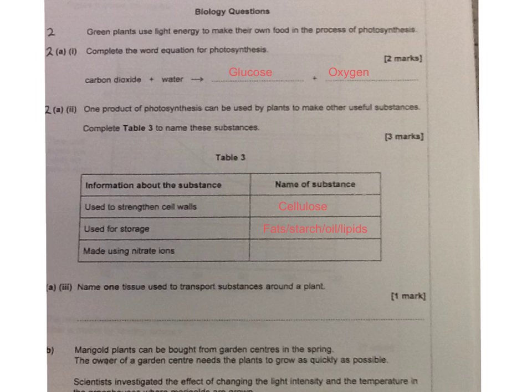And then we've got the final one, something that is made using nitrate ions. There's a number of examples that we could have said for this one. Some of the main ones we'll just list off now. Protein, amino acids, enzymes, chlorophyll, any named hormone in the plant. So auxin was one of the more popular ones that got named. You could have said DNA or nucleic acids, which are the components that make up DNA.